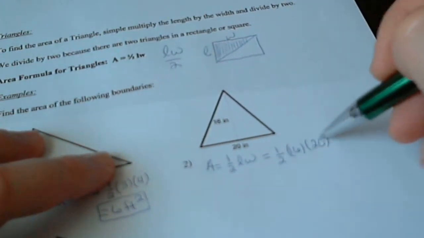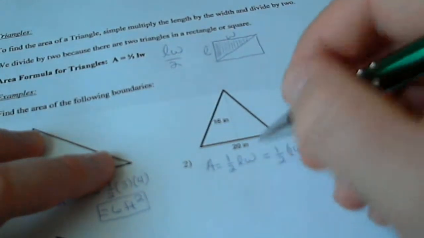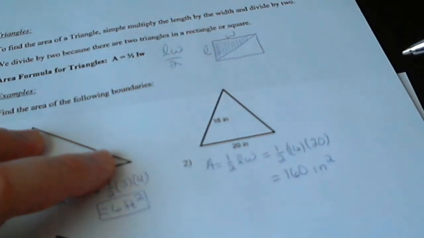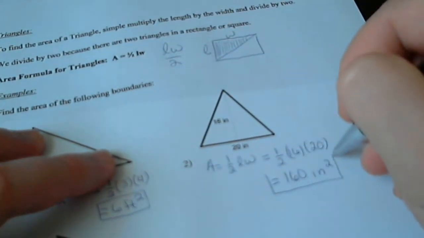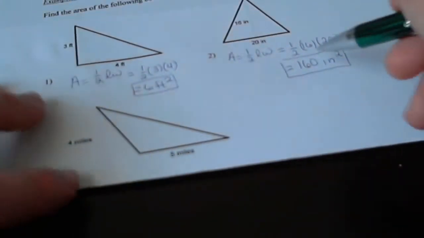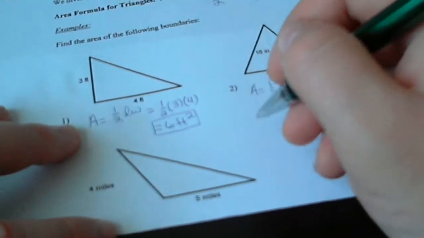Half of 20 is 10. 10 times 16 is 160 inches squared. You can see how nice it is to use the commutative property to do these sorts of problems in your head. Let's try one final example on this lesson.